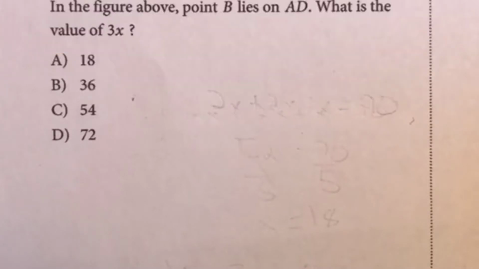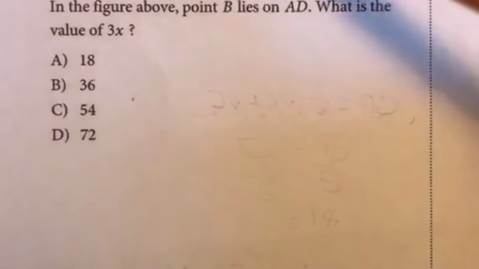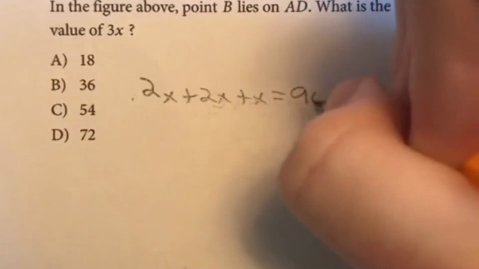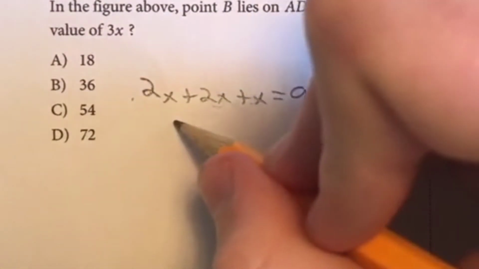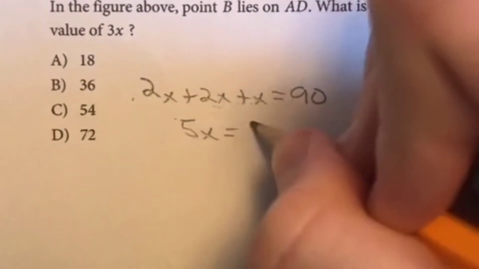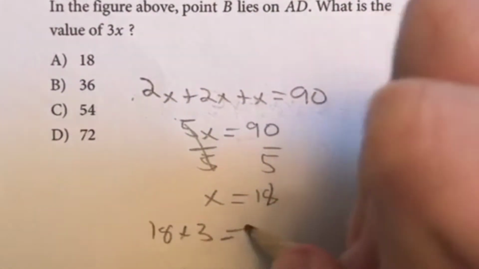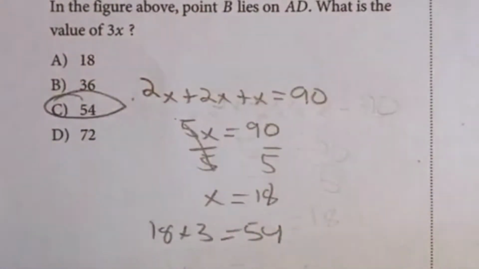Number 5. In the figure above, point B lies on line segment AD. What is the value of 3x? So you're given this line segment AD and this line segment CB that are perpendicular to each other because of this 90-degree angle right here. Now it's going to make this angle right here that I'm highlighting also 90 degrees because it's supplementary, because they're on the same line. That means that 2x plus 2x plus x are going to add up to 90 degrees, all this angle right here. And if you combine like terms, you're going to get 5x equals 90. Divide by 5, divide by 5, you get x is equal to 18. Now it wants us to have 3x, so you're going to multiply 18 by 3, and you're going to get 54. That makes C the correct answer.